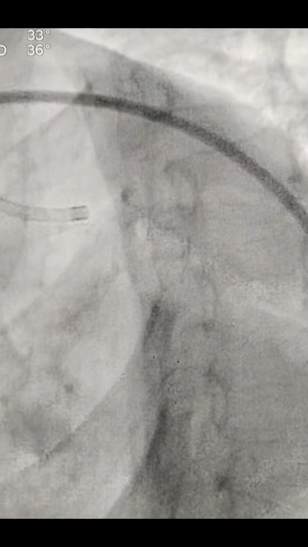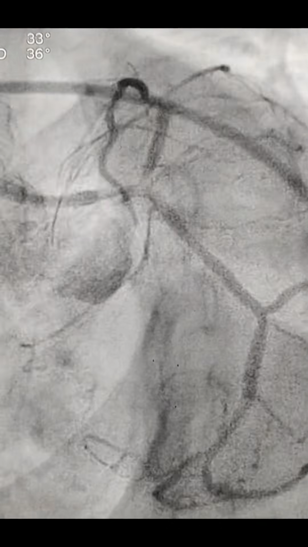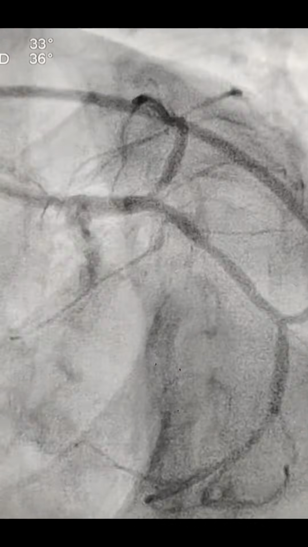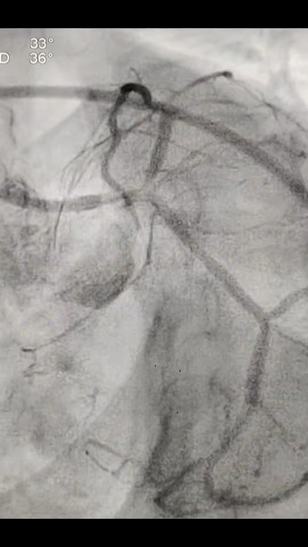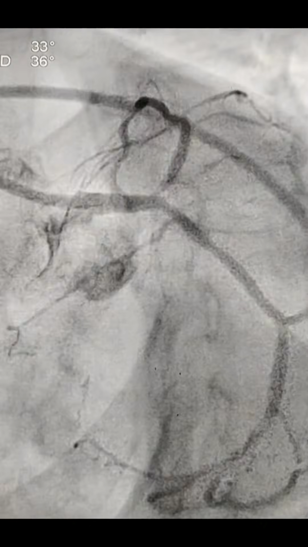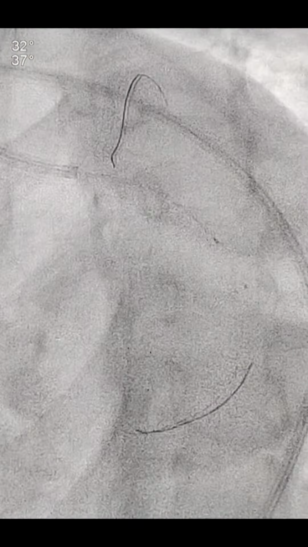So we decided to do the LM to LAD angioplasty, and there was a lesion in the mid LAD, so we decided to do the angioplasty in the mid LAD also. So we ordered IVUS. This was through the right femoral route. This is the JL catheter, 6 French. We crossed the BMW PTCA wire in the LAD, and then a second wire in the LCX. And this was the IVUS catheter in the LCX.